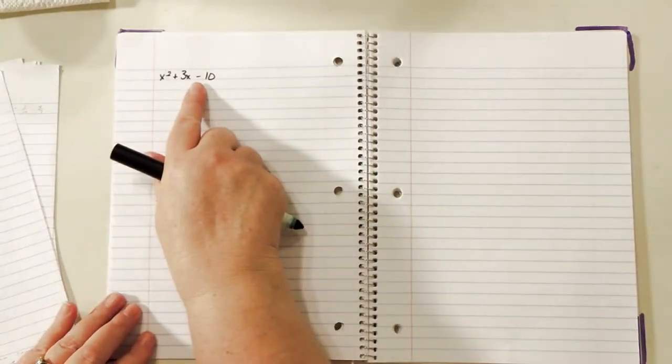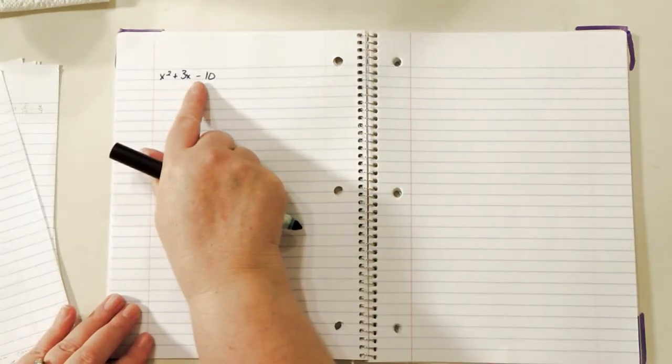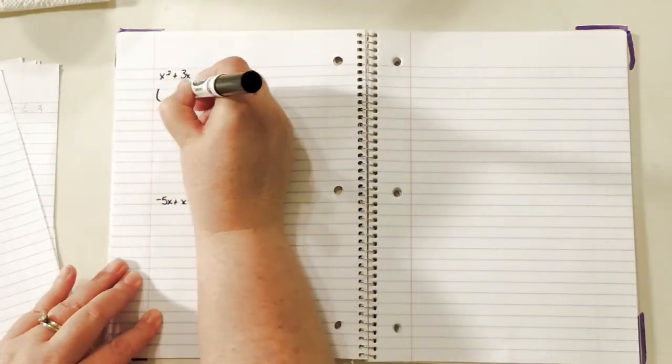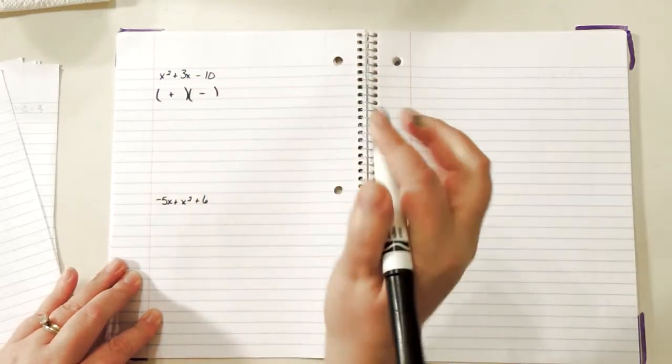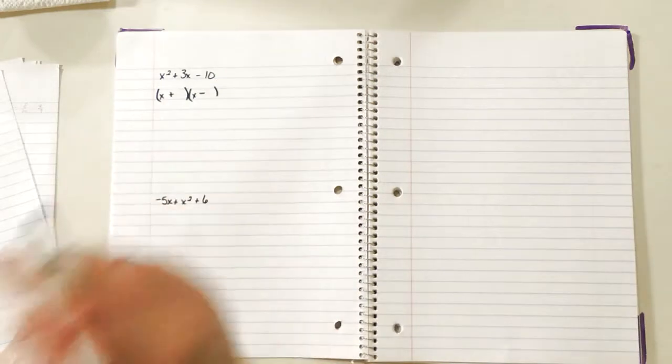Okay, let's try another one. Here we have a negative at the end and a positive in the middle. So we know that one is going to be positive and one is going to be negative. Okay, we've got x squared, so this is still going to be x and x.